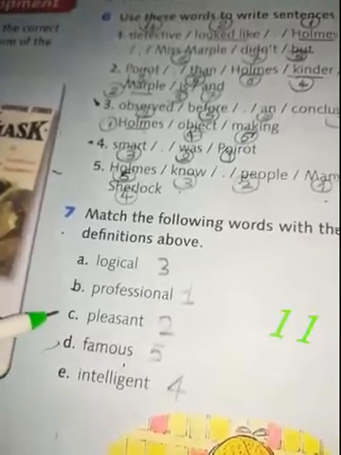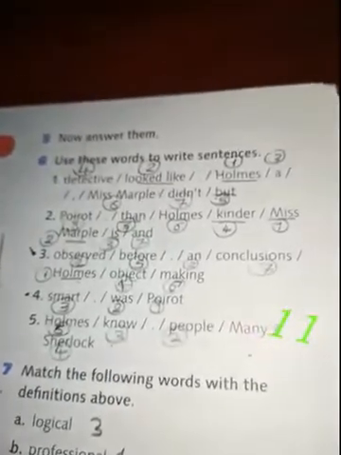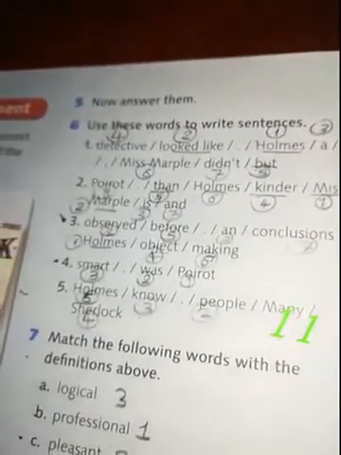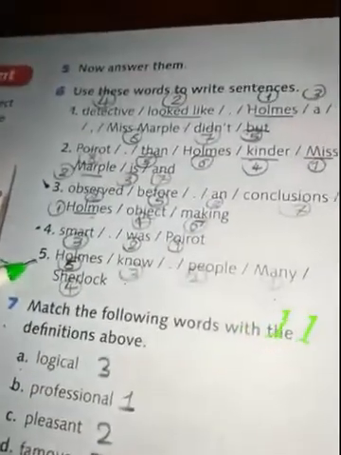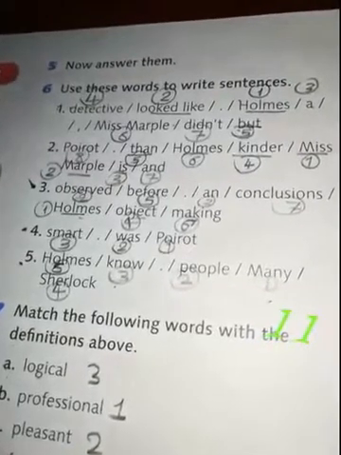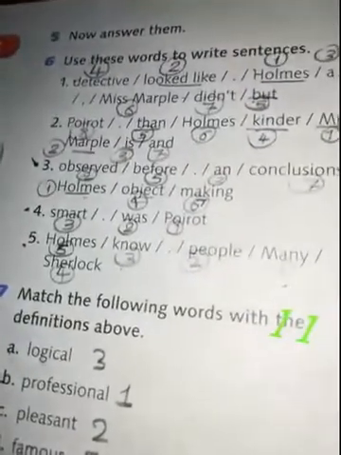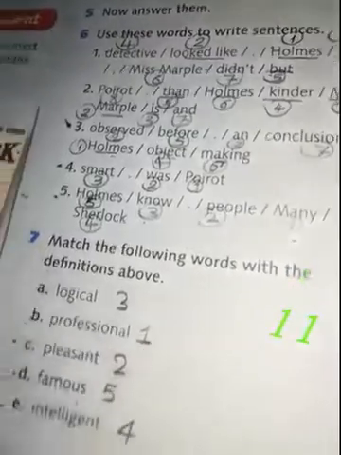Number 3. Holmes observed an object before making conclusions. This is how to be logical. Number 4. Poirot was smart. That means he is intelligent. Number 5. Many people know Sherlock Holmes because he was famous.